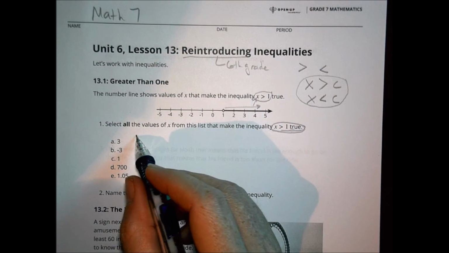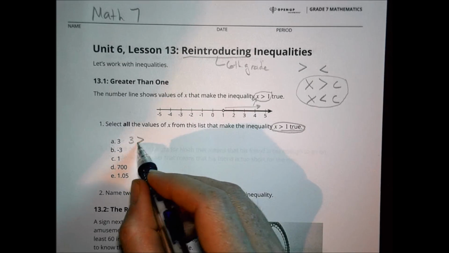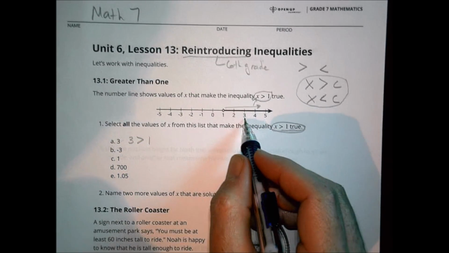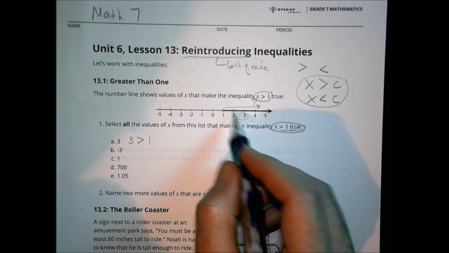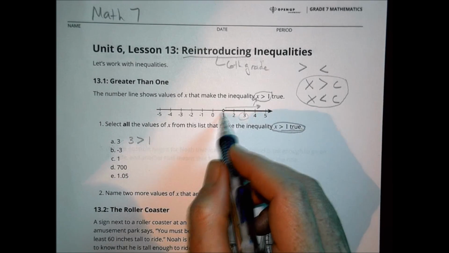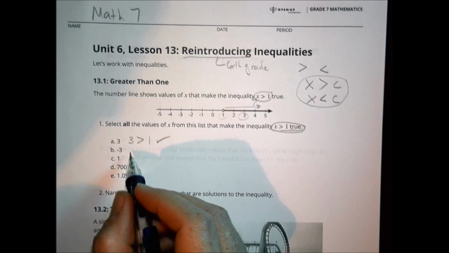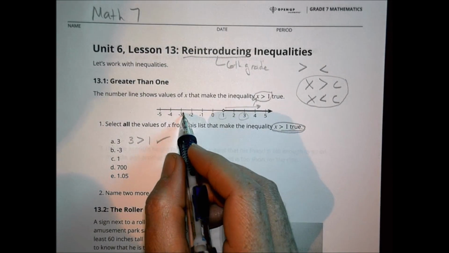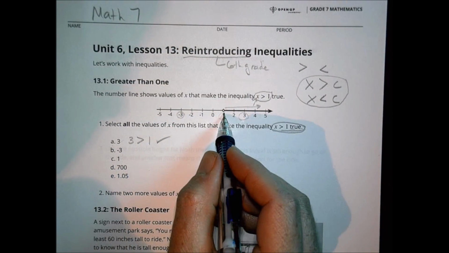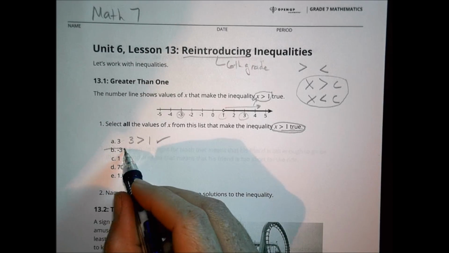So would you say that 3 is greater than 1? Well, here's 3 on the number line, and it definitely is larger than the 1 value, so that would be a true statement. That's going to be okay. Negative 3. Well, negative 3 is over here. Is that greater than 1? We would say nope, it's not.